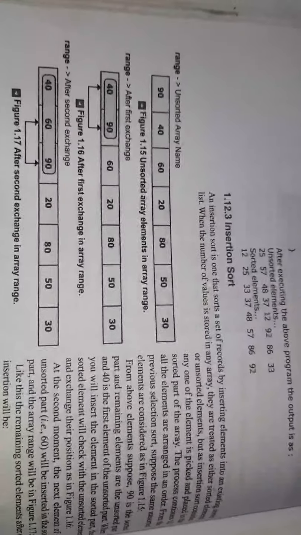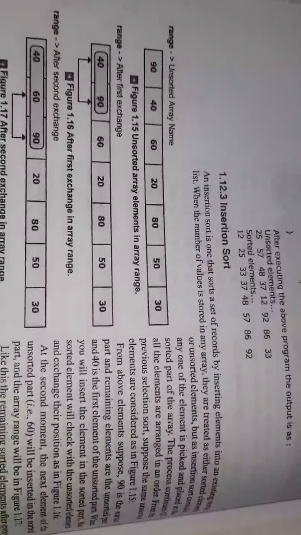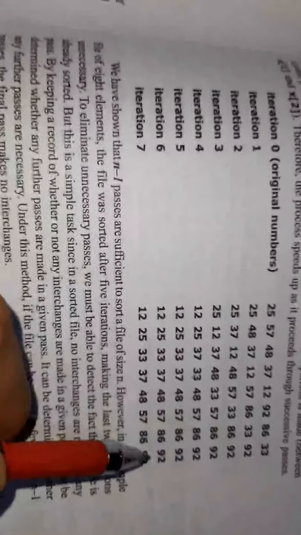So here what happened is, in both the previous sorting methods, once the array elements get sorted out, their position remains undisturbed, right? They stay constant, right? They stay constant.